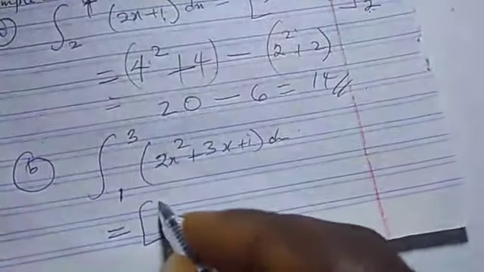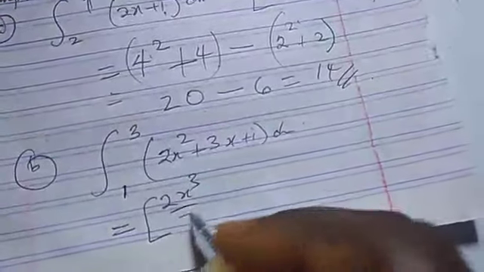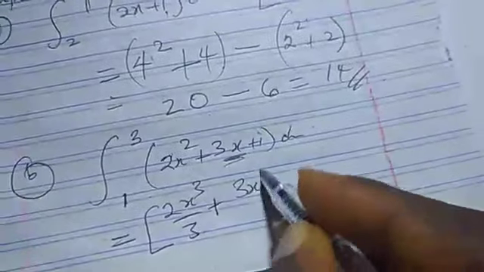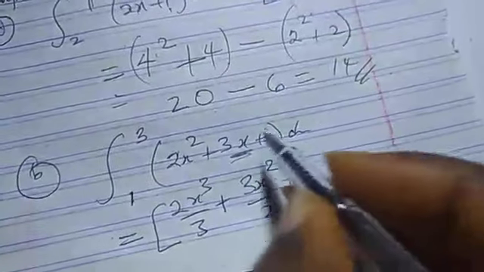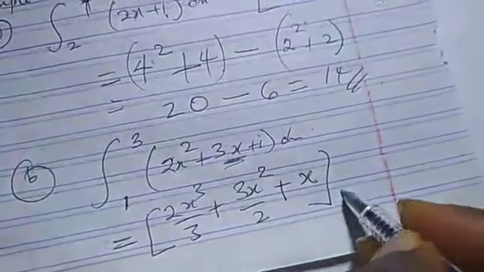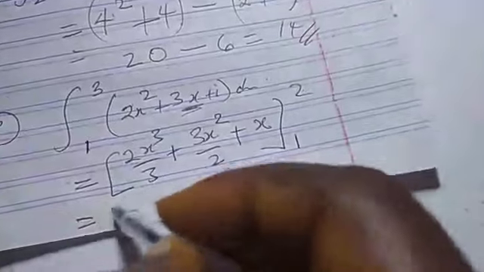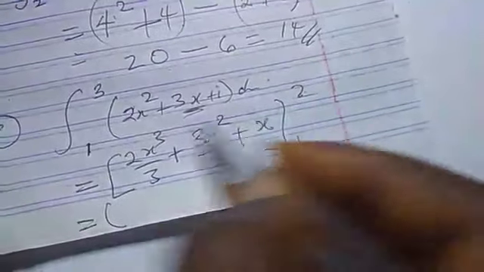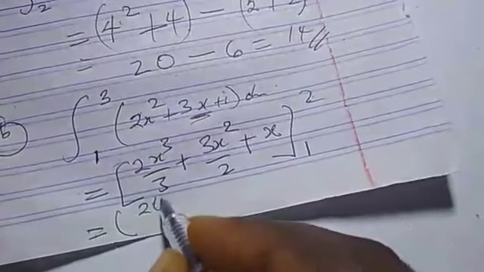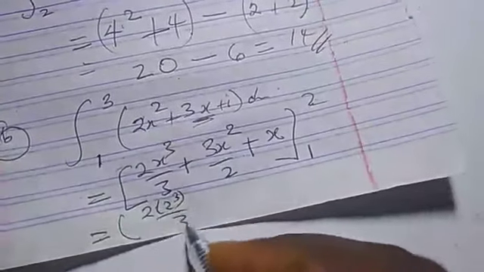When we integrate this, I will have 2s cubed over 3 plus, if I integrate this one, I will have 3s squared over 2 plus, if I integrate 1, I will have s. Then the boundaries. Anywhere we now see s, we put the upper value. This will be 2 into 2 cubed over 3.